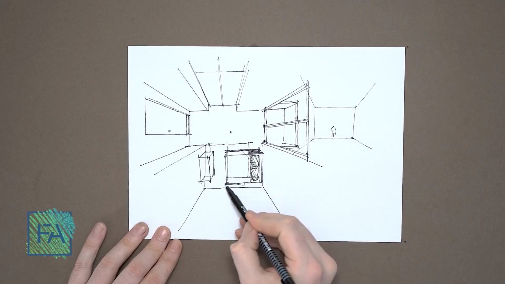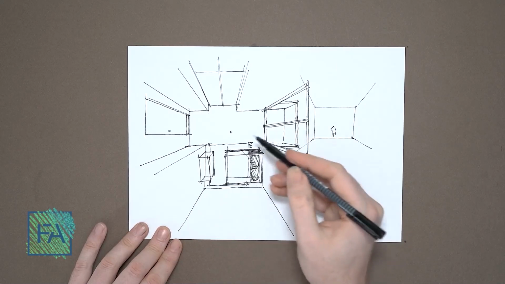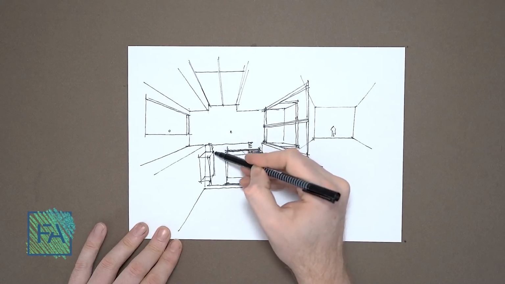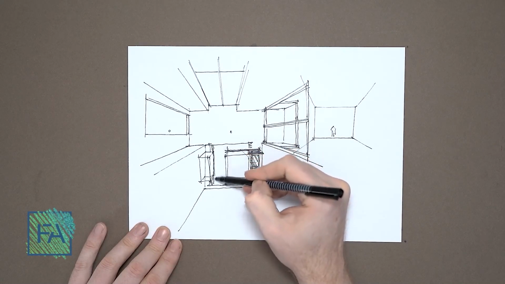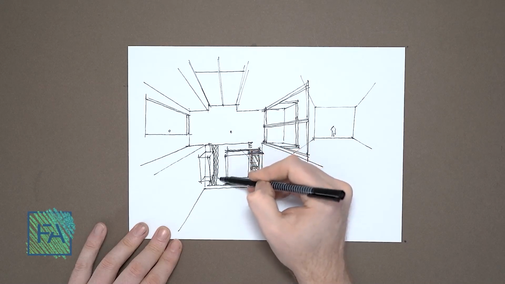Now let's place a carpet underneath our bed. And thankfully it's behind our bed, so it's not visible that much. I don't have to give it depth or anything.